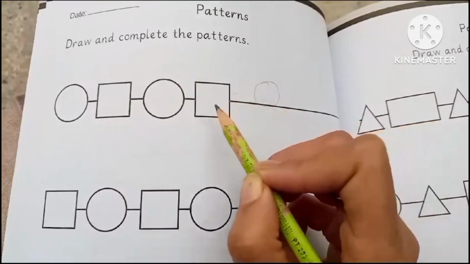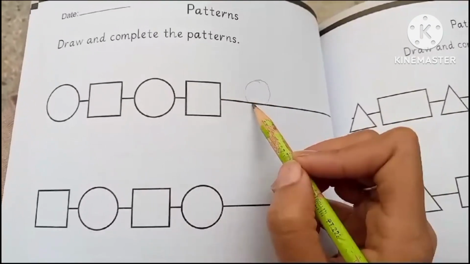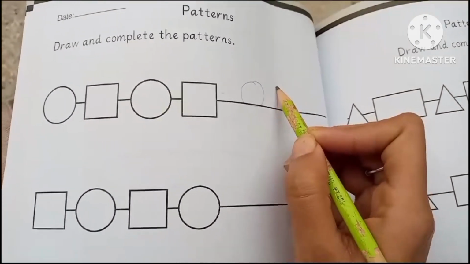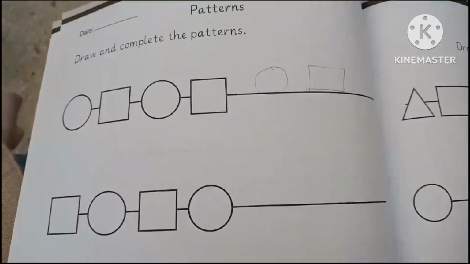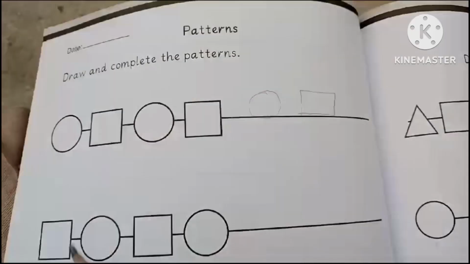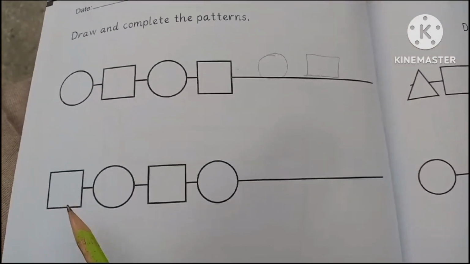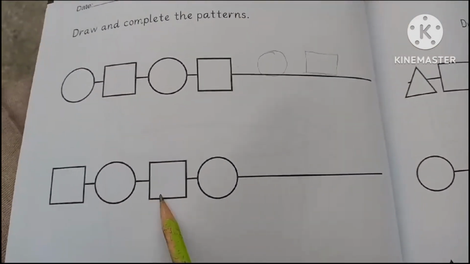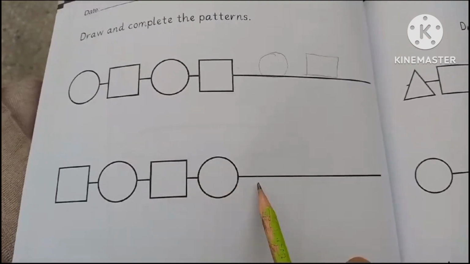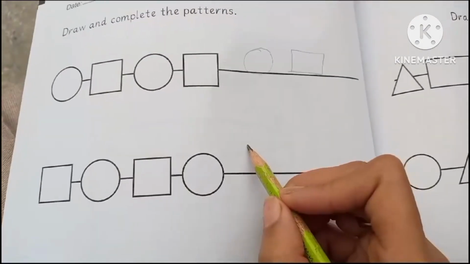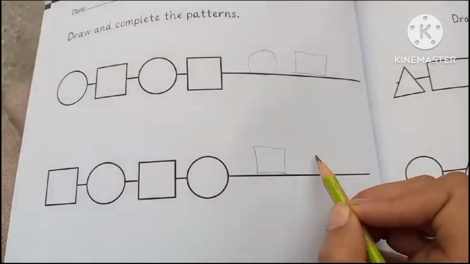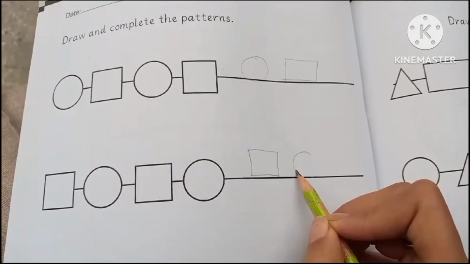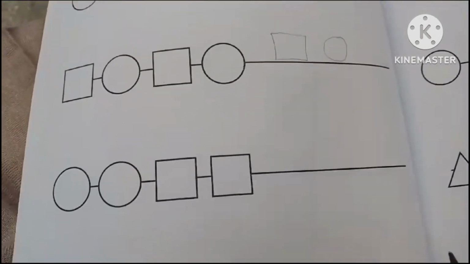It's a circle. And we will draw a square after the circle. This is a sequence. I mean it's a pattern. Square, circle. What comes after the circle? A square. And then a circle. So this is a pattern.